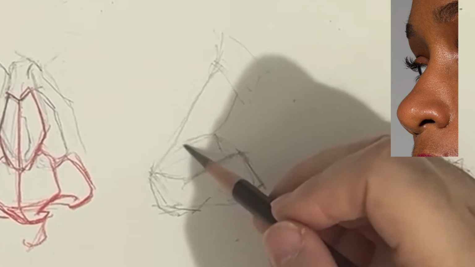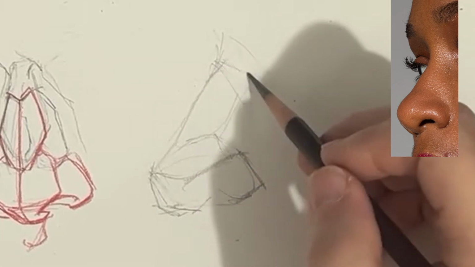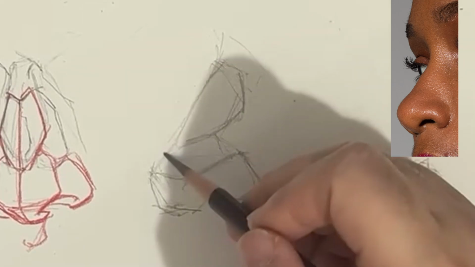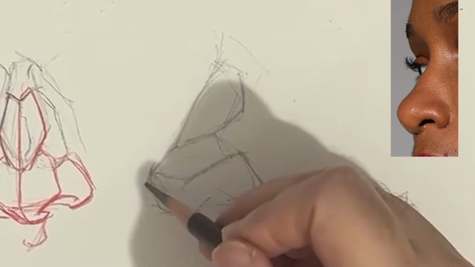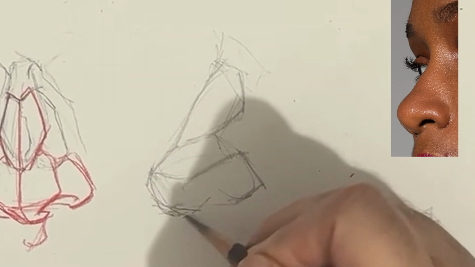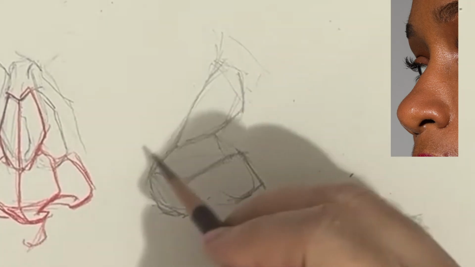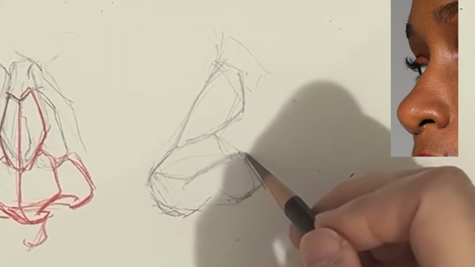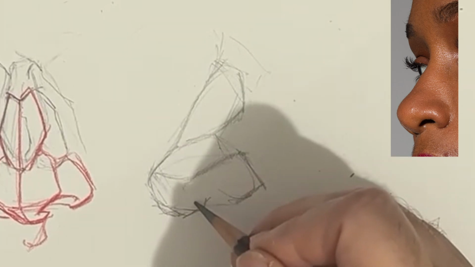Again, not everybody has the same structure. There'll be different variations. You can look around at people's noses and people's features and see that there's variation in size and the width of the nose and so forth, and boniness of the nose. It just depends on the person. But this structure is something that everybody has to some degree or the other.